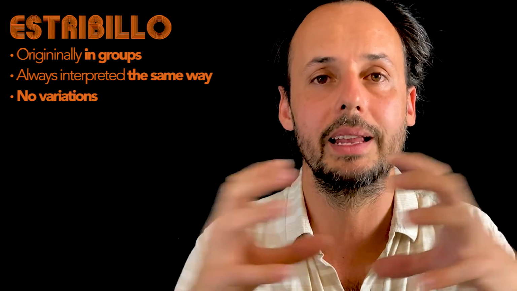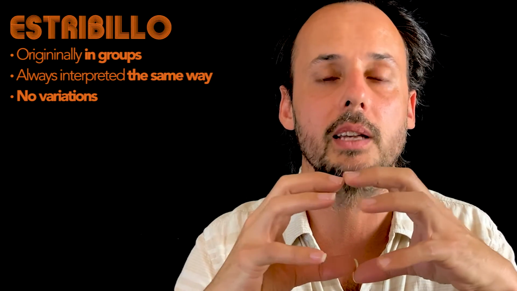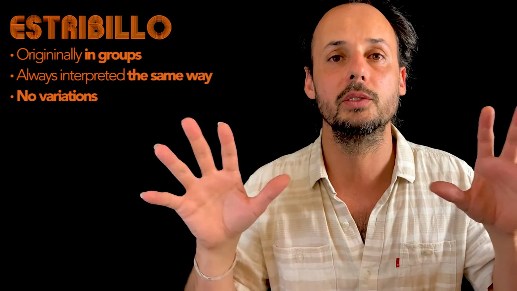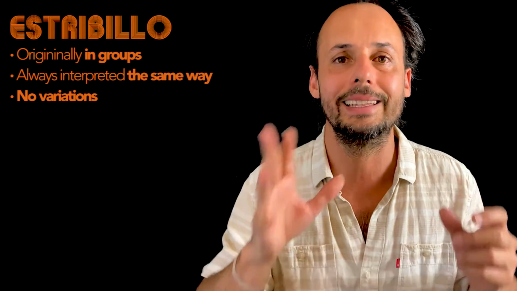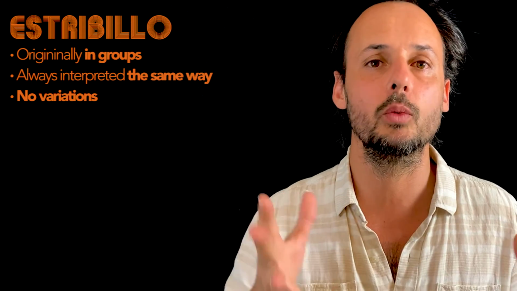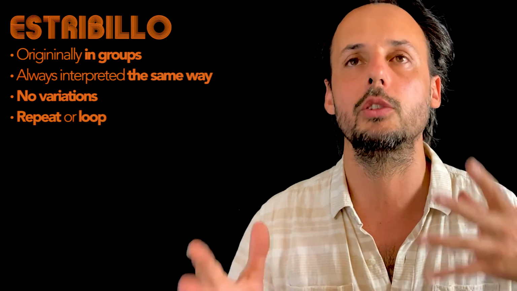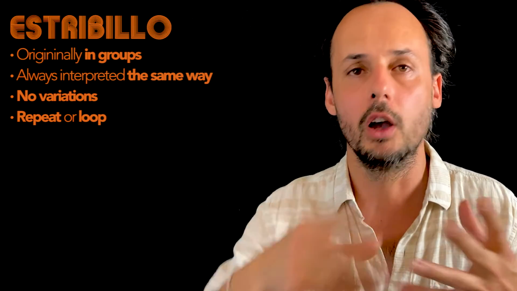An estribillo is like a block. It is usually always sung the same way, and it doesn't offer the full range of variation and transformation that you can apply to a letra or a coletilla. If we do something with estribillos in flamenco, it usually repeats them several times or in a loop.